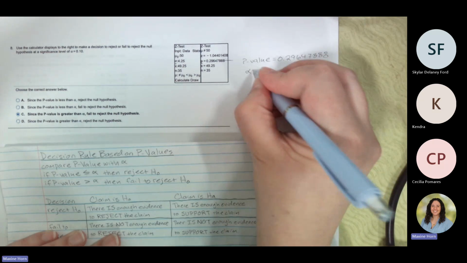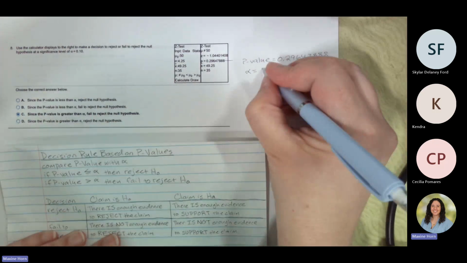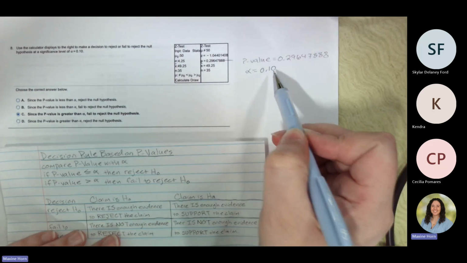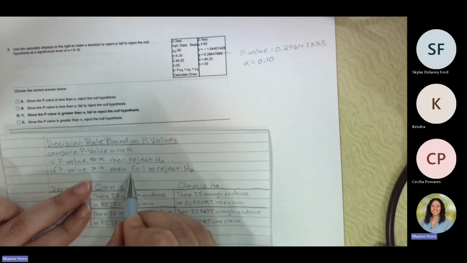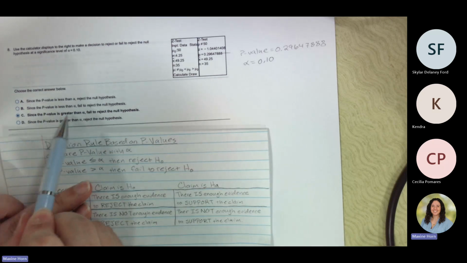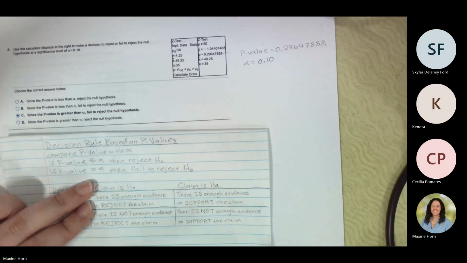They want us to compare that to a level of significance, an alpha, of 0.10. This is greater than that. It's greater than the alpha, so we fail to reject the null hypothesis.